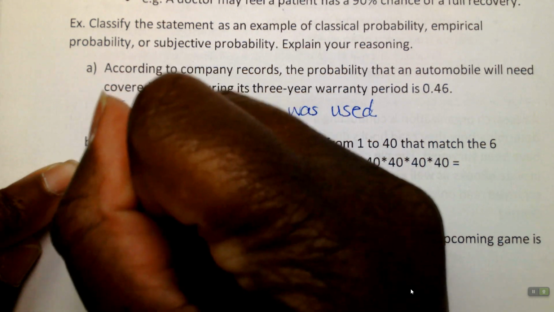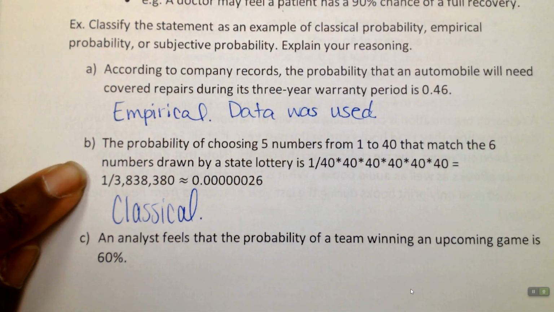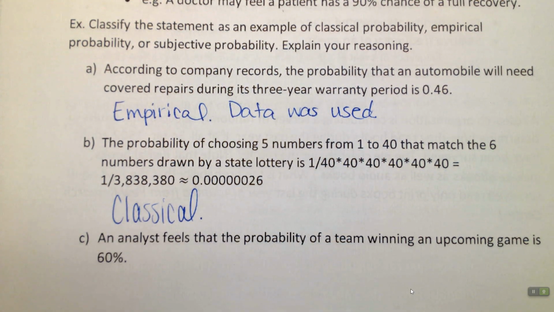You said classical, you are correct. They only use 1 through 40 in the lottery. They don't use 1 through 36. It doesn't change. It's always the same thing. And there was no work. There was no data collected. This is just what happens naturally.